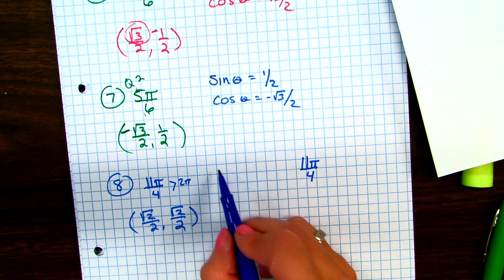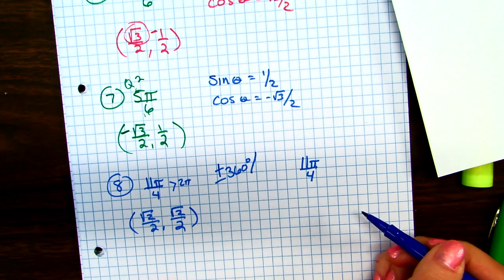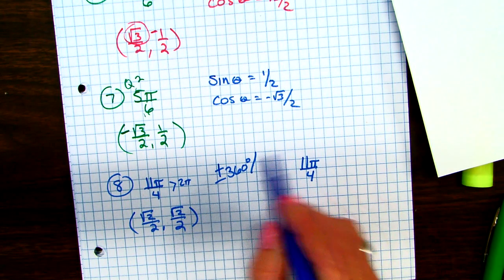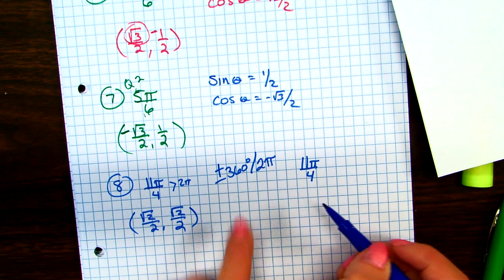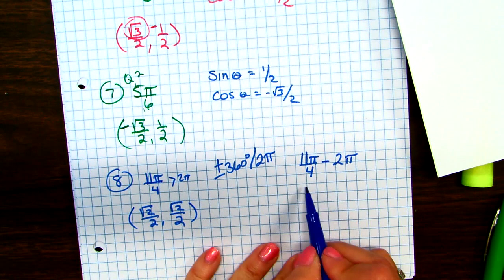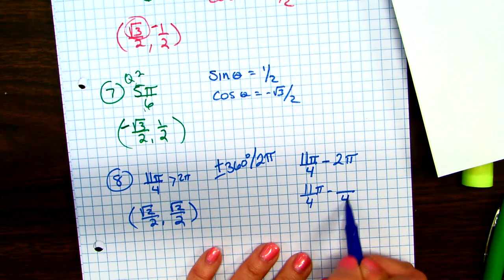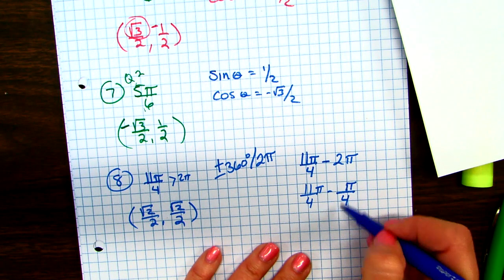If adding and subtracting 360 works for degrees, what do you think we add or subtract for radians? What's a full revolution? 2 pi, right? 1 pi is at half of the circle, 2 pi. So in radians, we have to subtract 2 pi, but let's pretend we don't have a calculator, because you might not. You need to make something pi over 4. Well, I want it to equal 2.